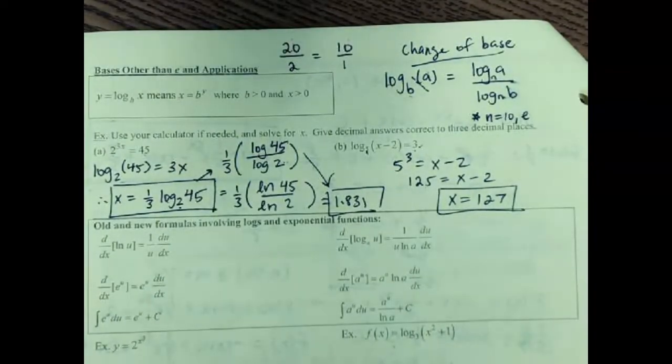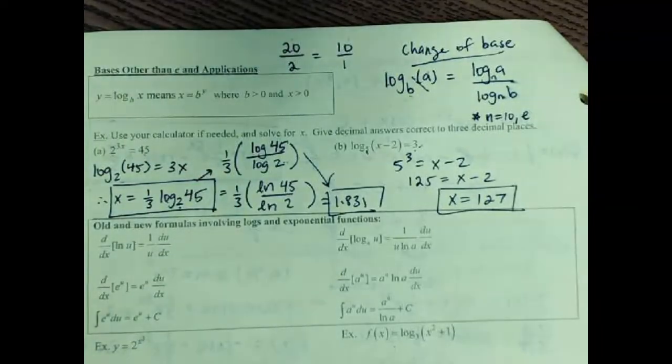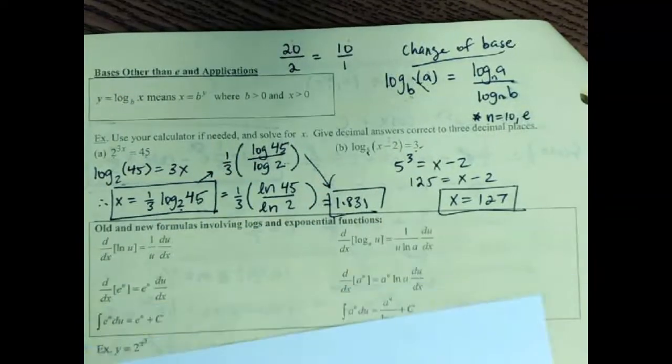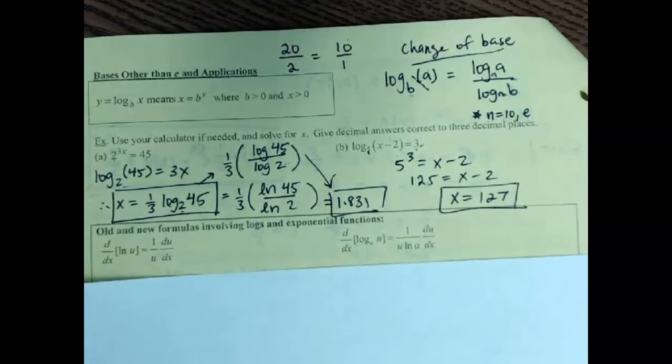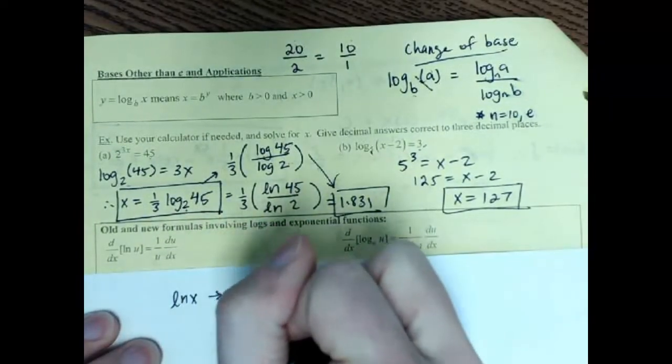Now let's look at how to take the derivatives of this stuff. Now let's kind of recap what our original rules were. Okay, so if I have ln of x, the derivative is just 1 over x.